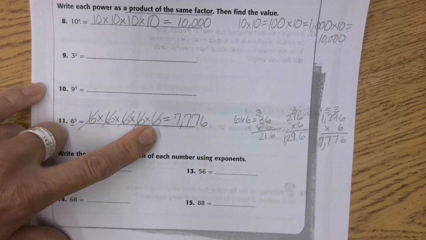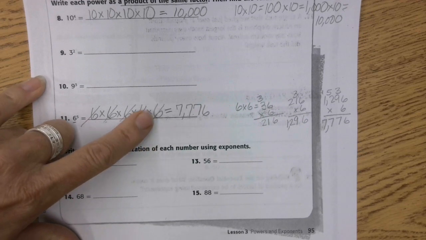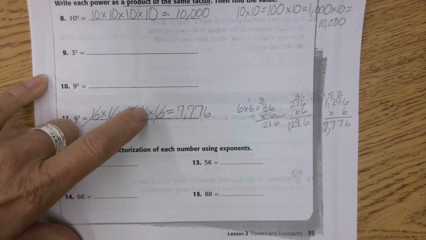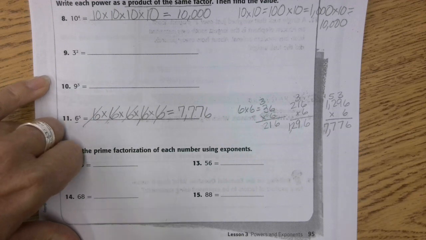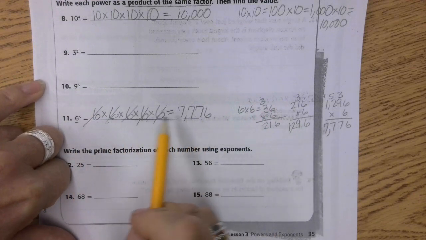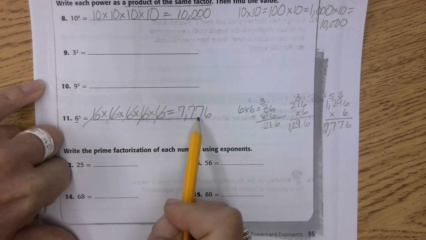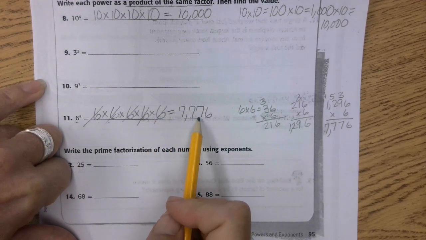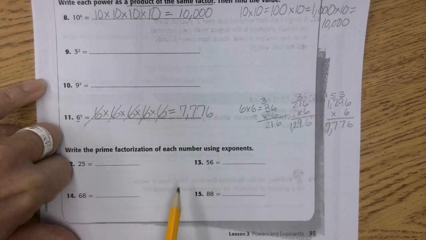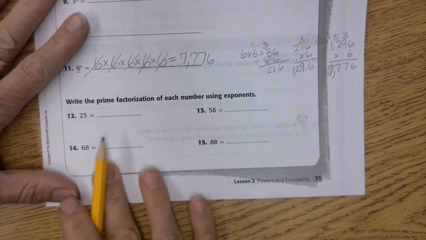Yep. Okay. Now, this is hard. This is probably your hardest one. That's why I helped you guys do it. But you can see that these numbers get big. As we start to multiply more and more numbers together, they start to get really, really big. Okay. Let's see one on the bottom. We'll do one down here.